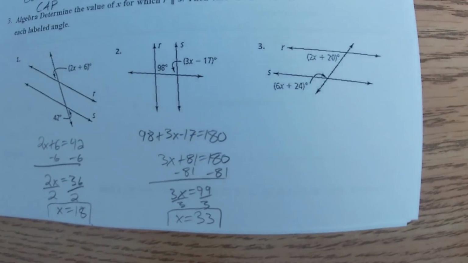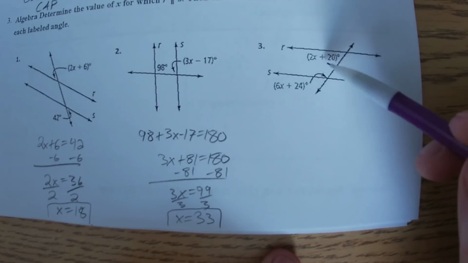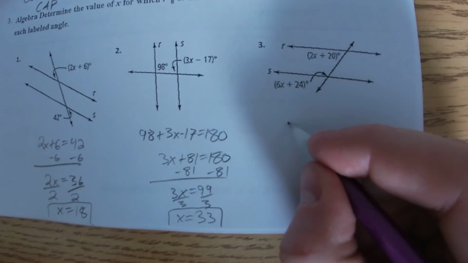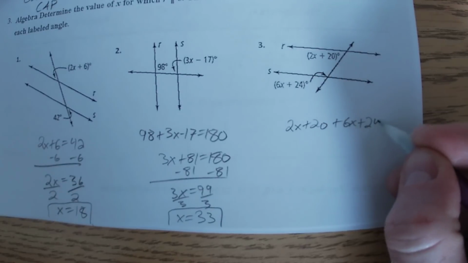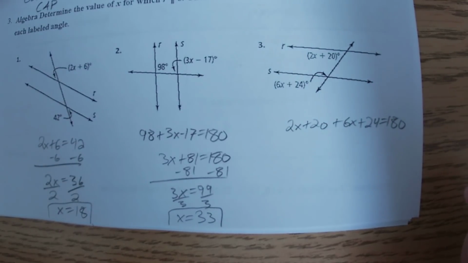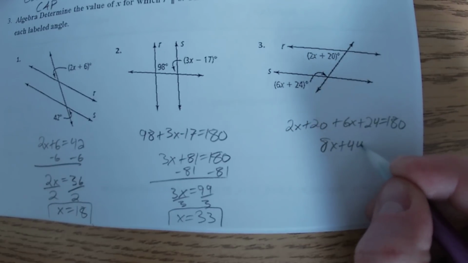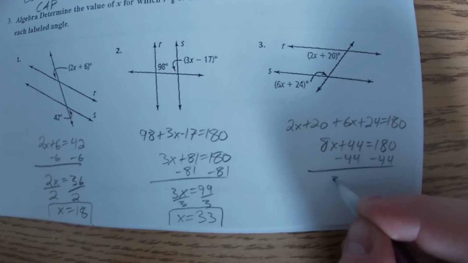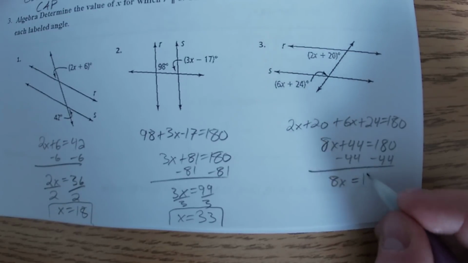Okay, and then for our last one over here, again, we notice that R and S are in between there, and they're on the same side of this transversal. So again, we have same side interior. So what's going to happen? Same thing: 2x + 20 + 6x + 24 = 180. Combine our like terms on this side. So we get 8x + 44 = 180. Subtract 44 on both sides. We get 8x = 136.